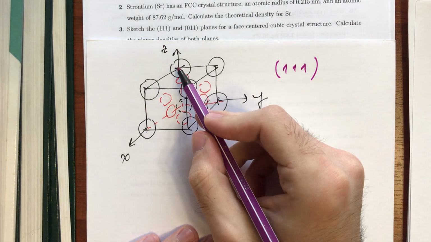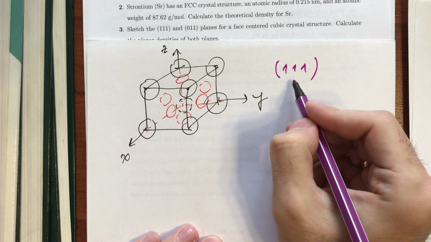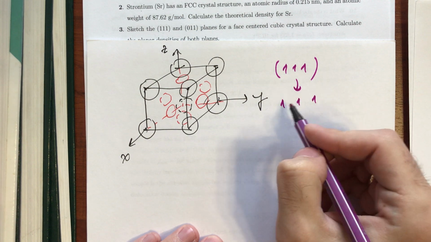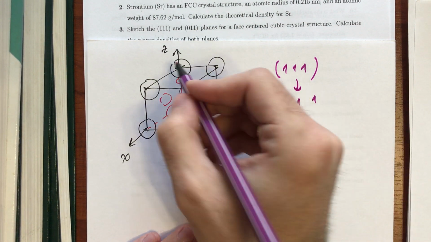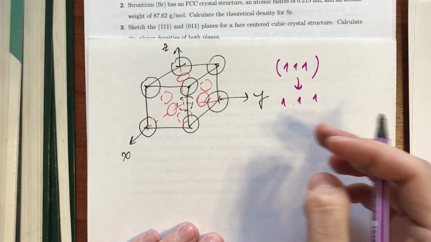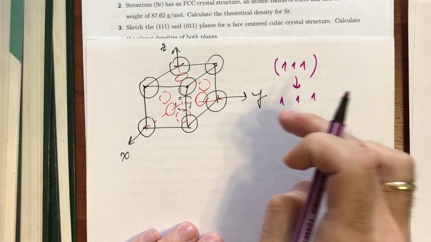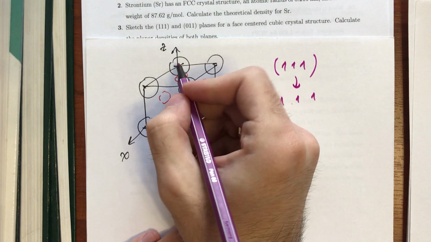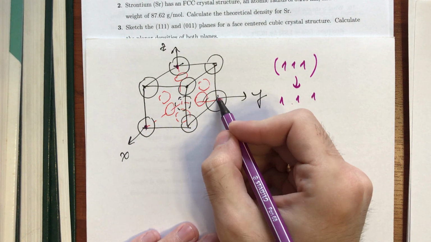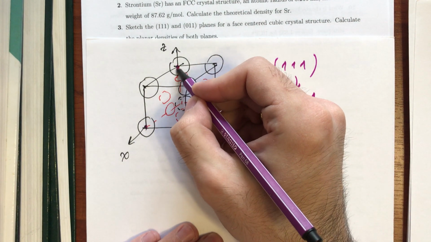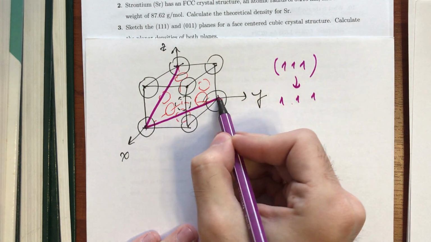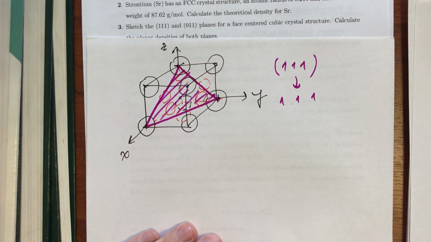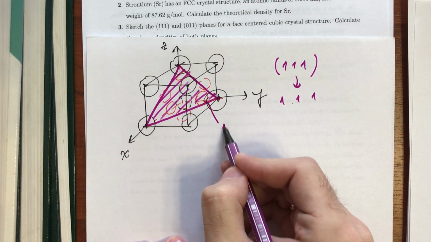In order to find which points intersect, we take the reciprocals of these indices. These are known as Miller indices. The reciprocals are 111. So the 111 plane intersects all 3 axes at index 1, so at the corners of the unit cell. And if you draw it, it looks something like this. A triangle sitting inside the cube. This is our 111 plane.